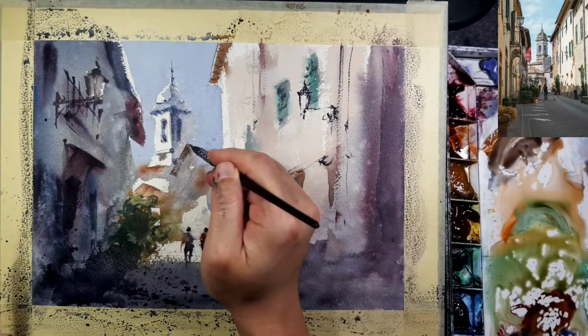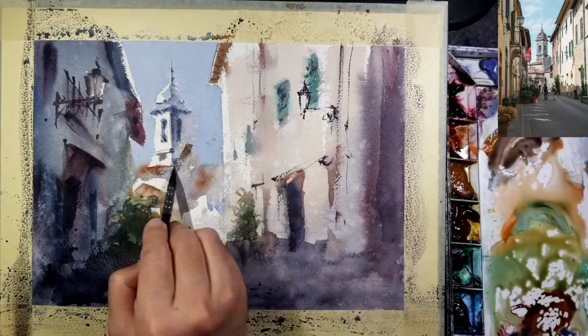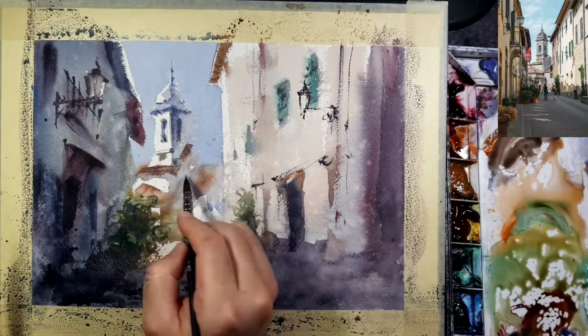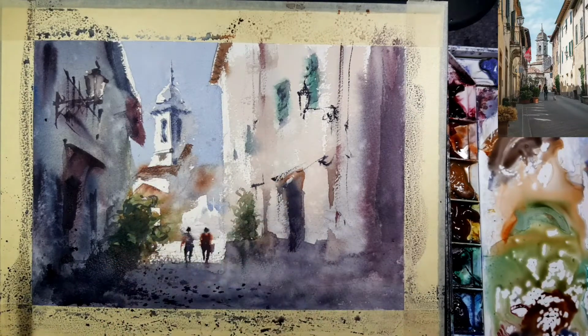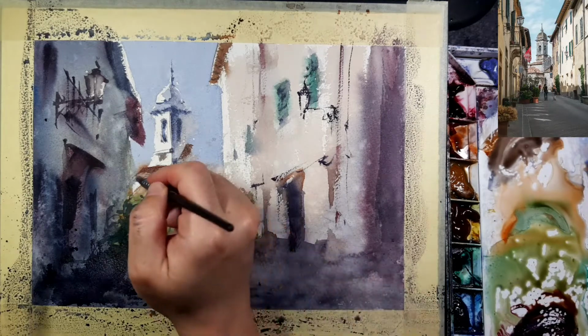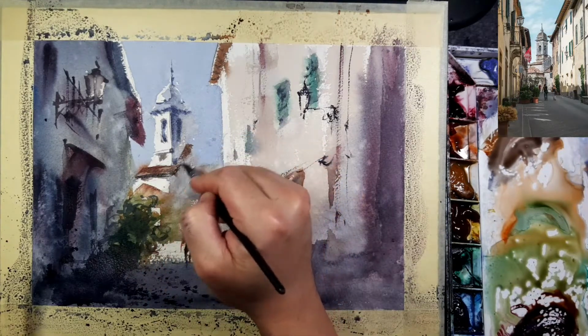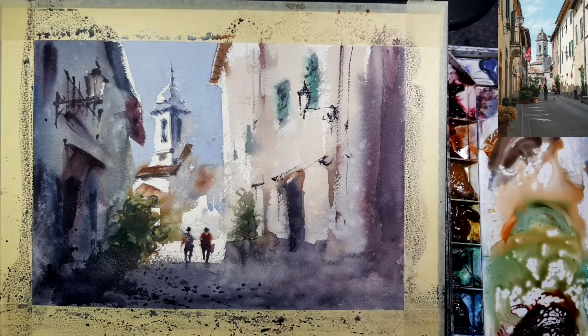Also use some dry brush to give some exciting, what? Exciting texture.